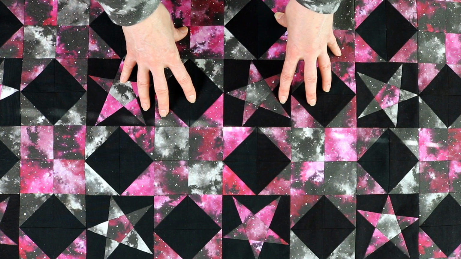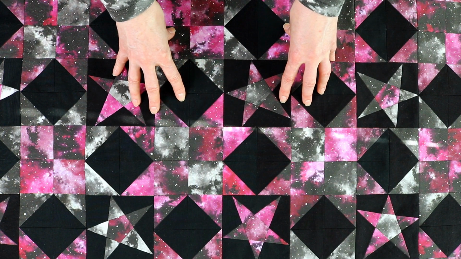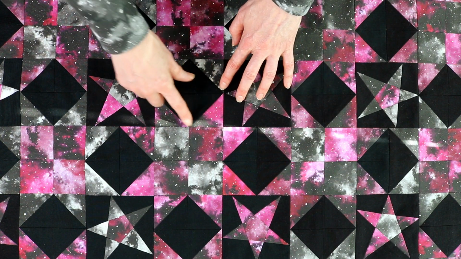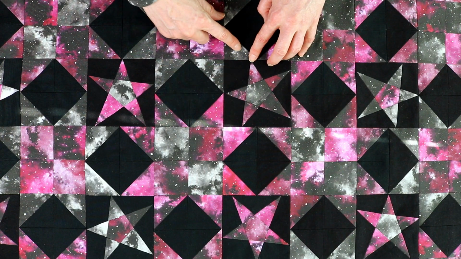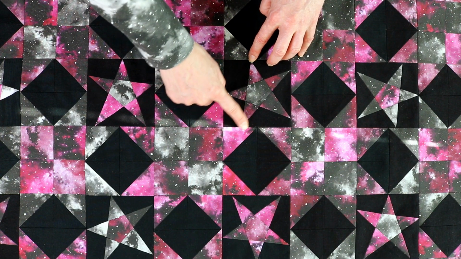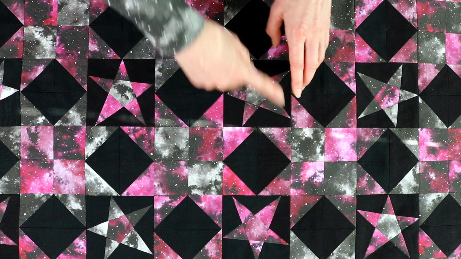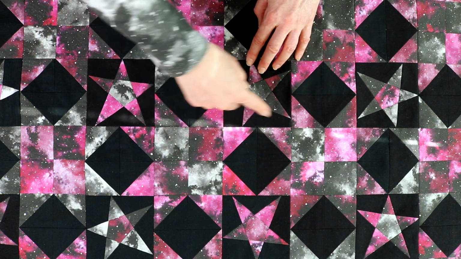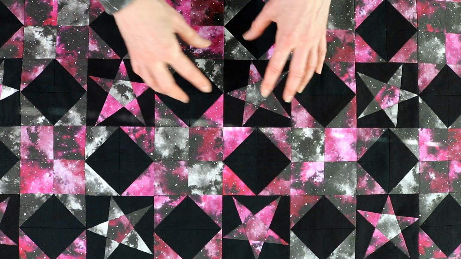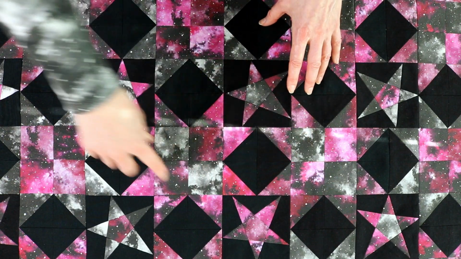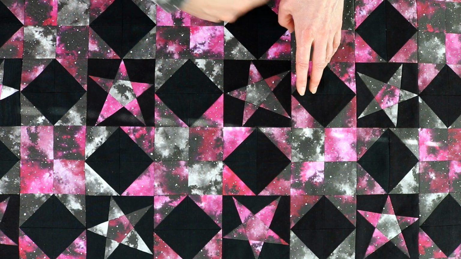Now the next option is echo quilting. Echo quilting means that you look at your shapes, like the stars, and then you follow the outline and you go round it and then you keep going round it, so it's like rings on the water. It sort of travels outwards.